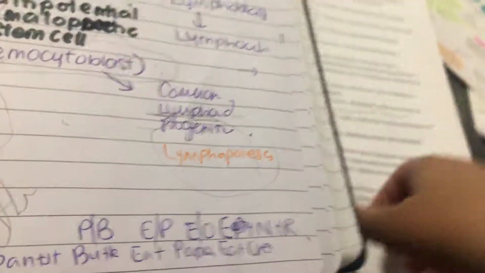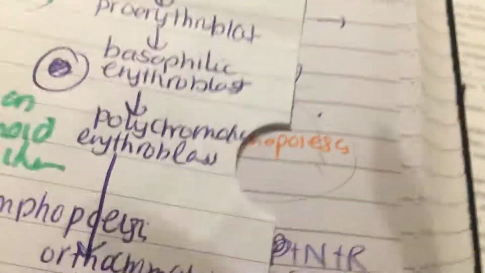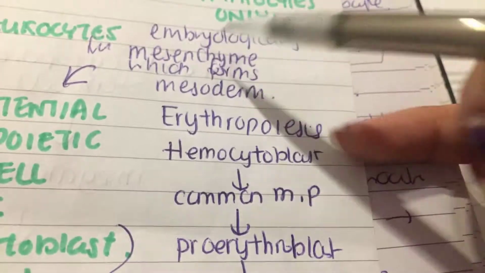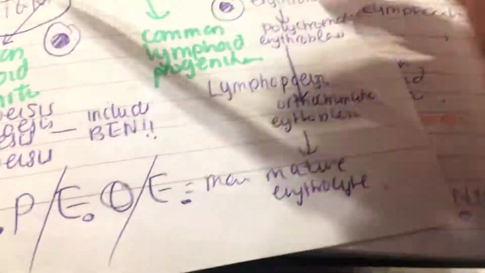Let's quickly discuss erythropoiesis, because you have to mention erythropoiesis. After the hemocytoblast, the hemocytoblast gives us the common myeloid progenitor. After that, what happens?